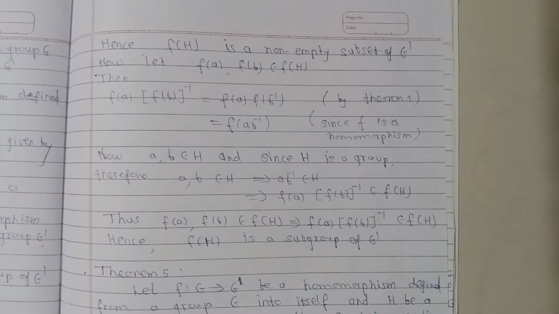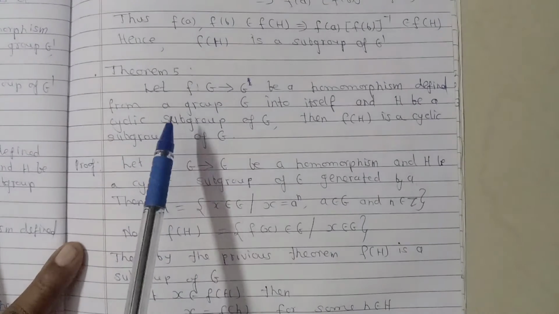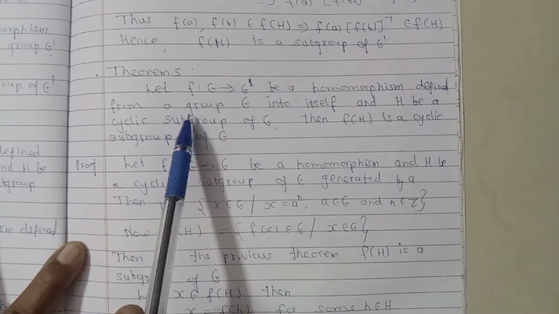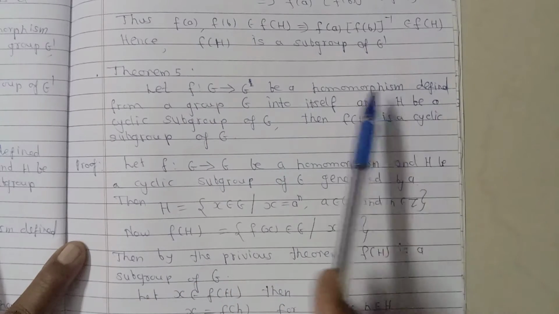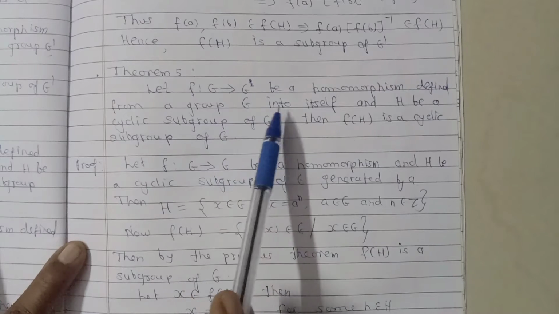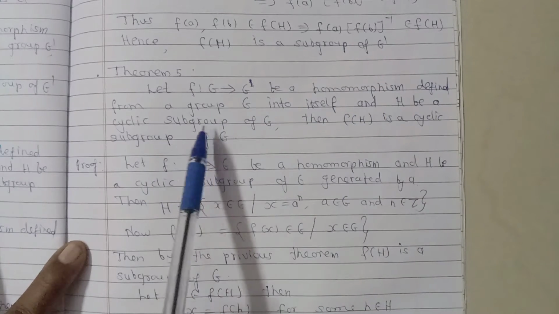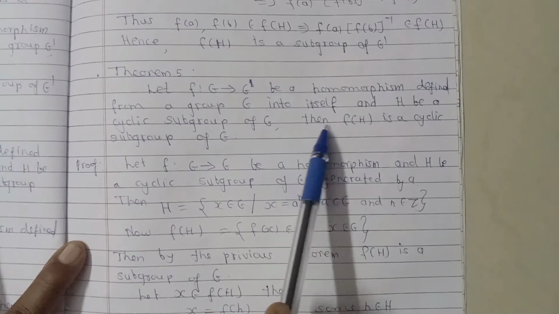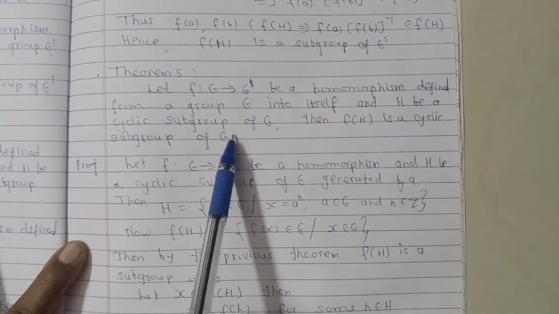Now we consider the next theorem, that is theorem number 5. The statement of this theorem is: let f from G to G be a homomorphism defined from a group G into itself, and H be a cyclic subgroup of G. Then f(H) is a cyclic subgroup of G.